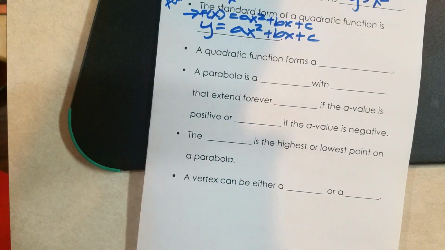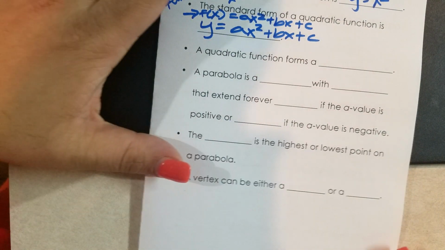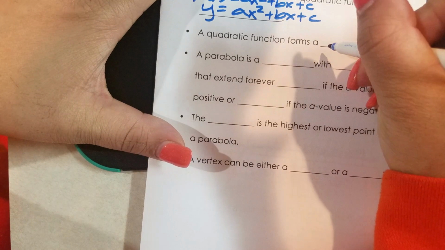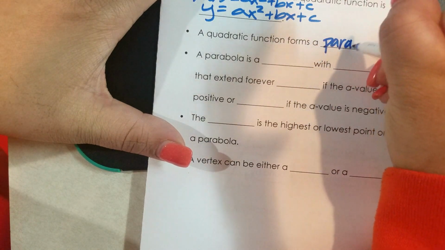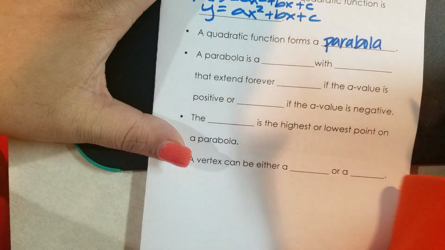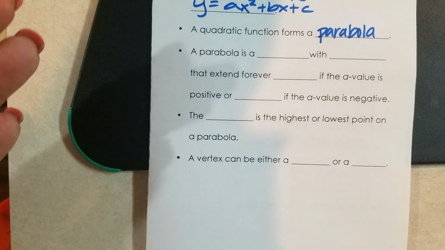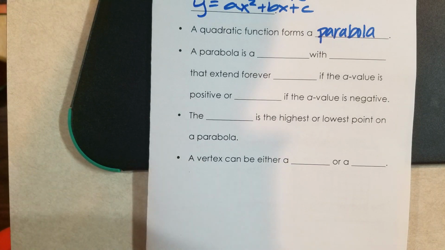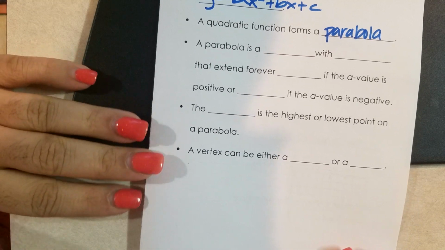Now, a quadratic function forms a parabola, and you're going to need to know how to say this word. It's parabola. It looks like parabola, like Ebola, but we're just going to say parabola. If you say it wrong, I do not know who you are. I will not claim you.